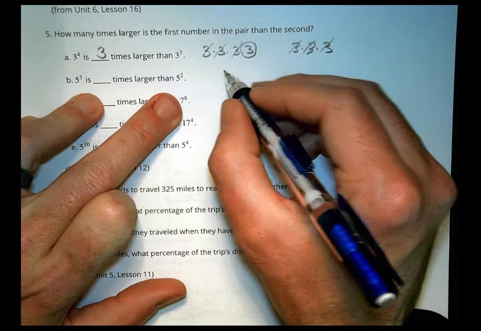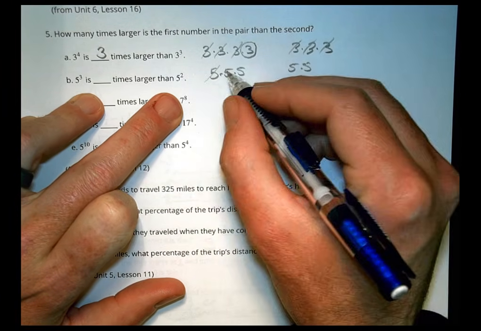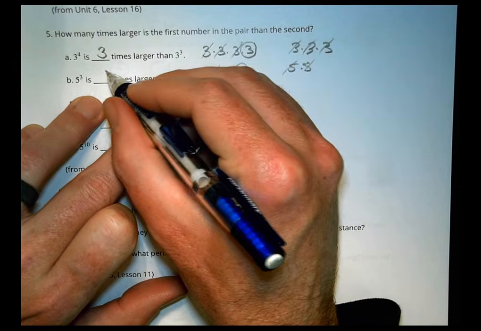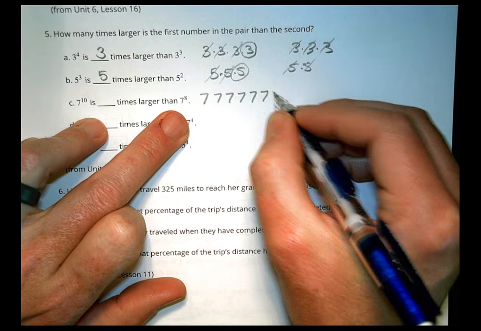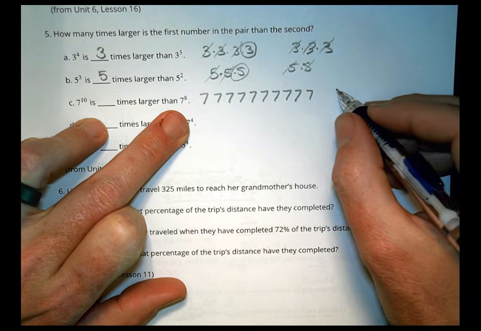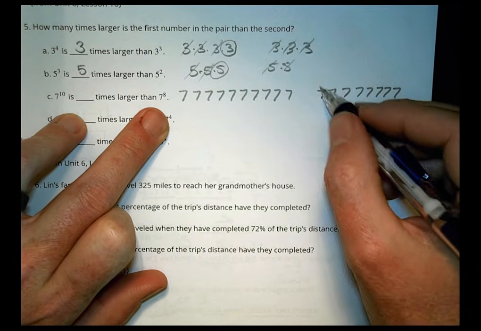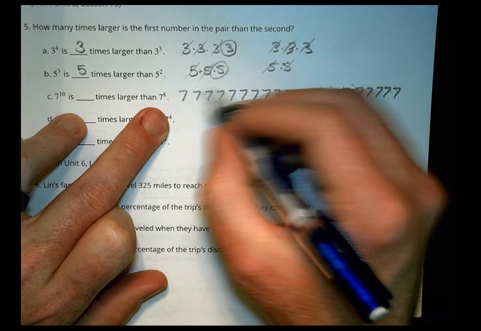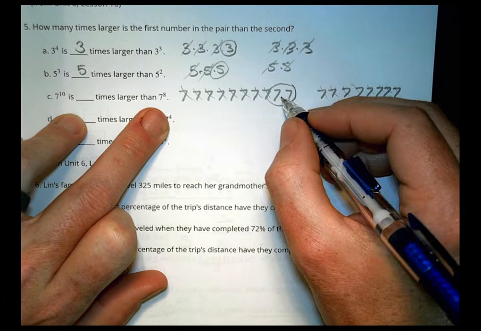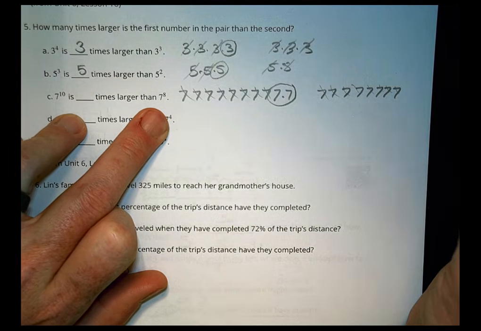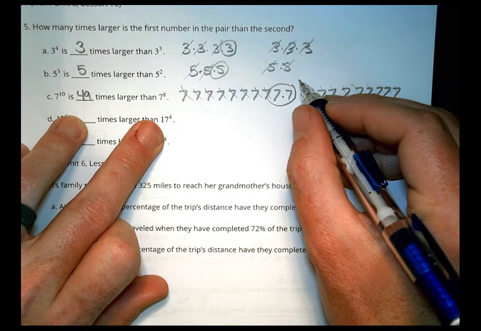How about this one? We have 5 to the 3rd, so it's 5, 5, 5 compared to 5 squared. So this is 5 times larger. All right, 7 to the 10th compared to 7 to the 8th. So how many times larger is it? Well, it's 7 times 7 larger, not just 7. 7 times 7 is 49. Or you can think about it, it's going to be 7 squared.